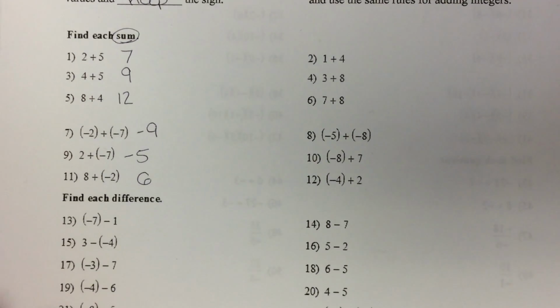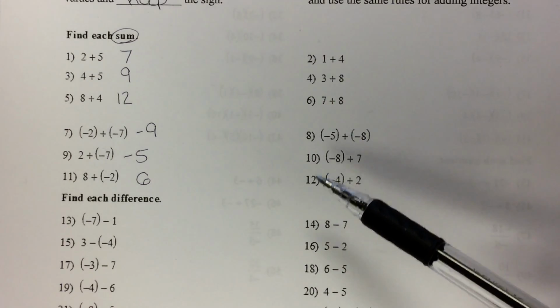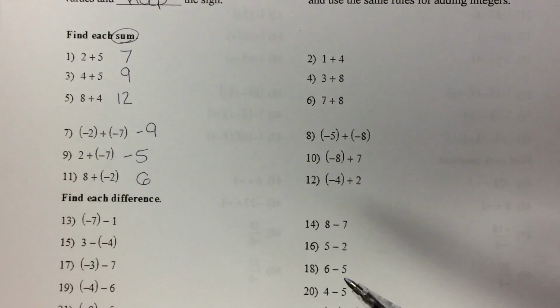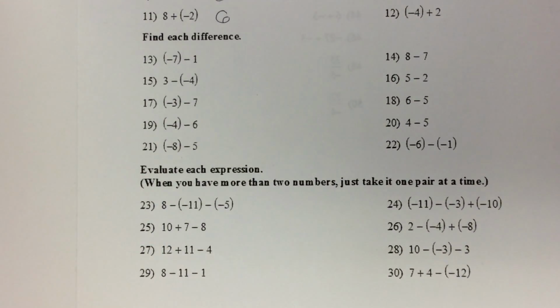Now, I'm going to have you try the even numbers yourself at the end of this video. Okay, let's keep going. Find each difference.